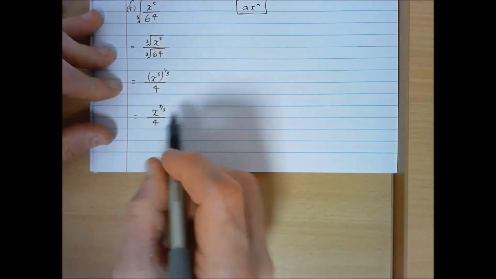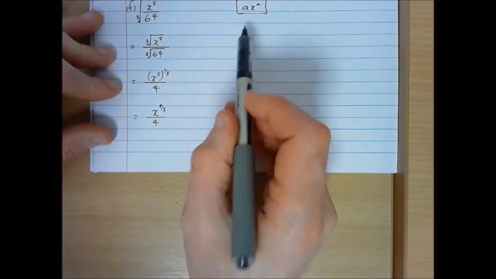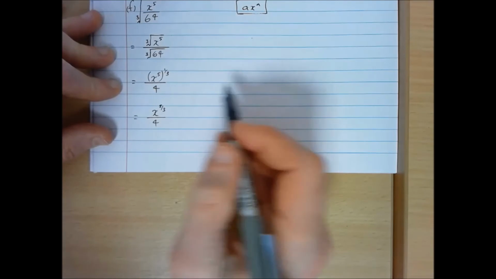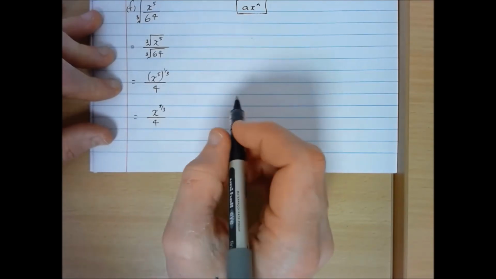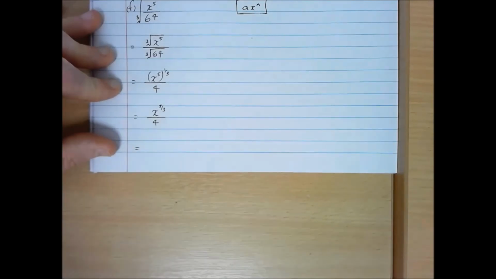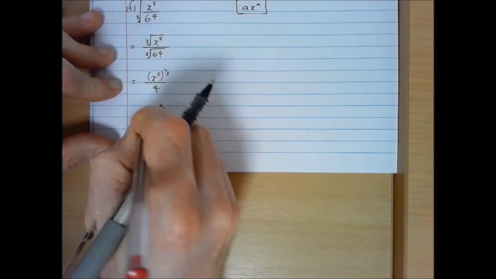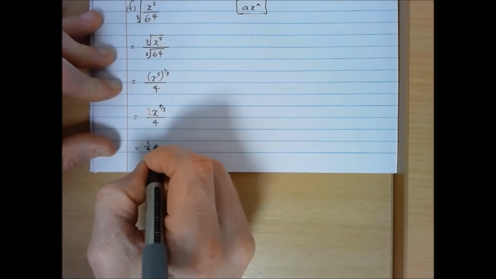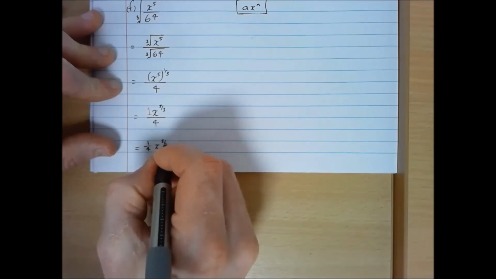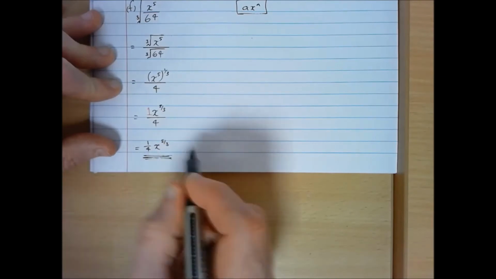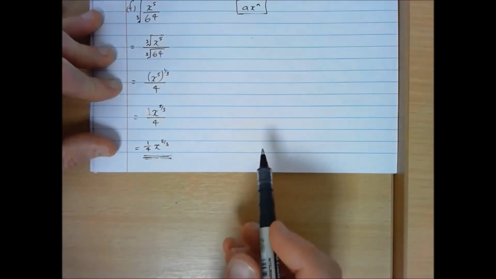Now it's almost in the form ax to the n, but the a really should be a separate number at the front with the x to the 5 thirds to the side. So a slightly neater way of writing this is to see that in the numerator we've got an invisible 1 as a number in front. So overall we've got a fraction of 1/4 multiplied by x to the 5 thirds. And that's more in keeping with the form ax to the n.